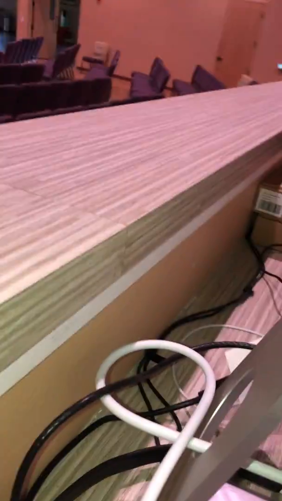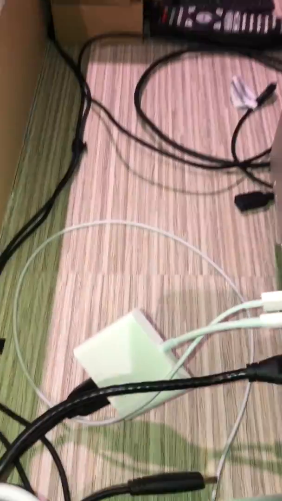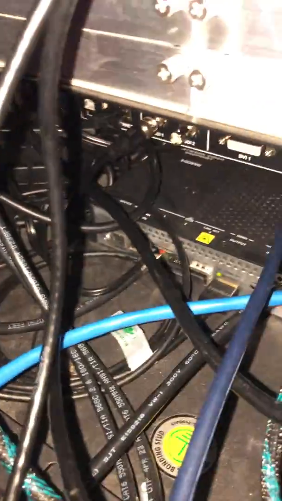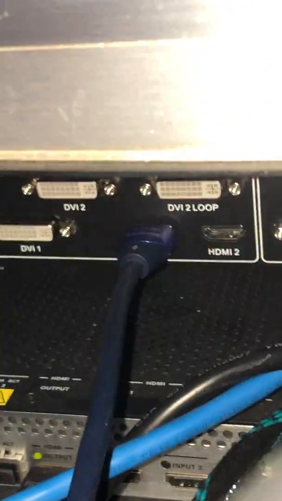So just to give you an idea of how we're set up, we're coming out of this iMac here with a USB-C to HDMI. We're going out the HDMI, coming down into this Crestron NVX 351 into HDMI input 1. Then I'm going HDMI output, and that is going to the input of number 1 in the Novastar unit.